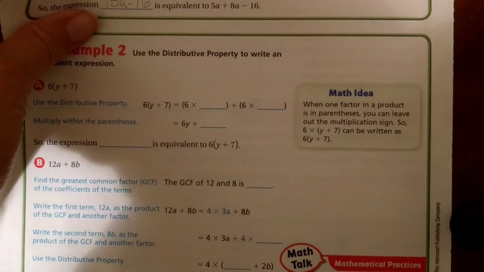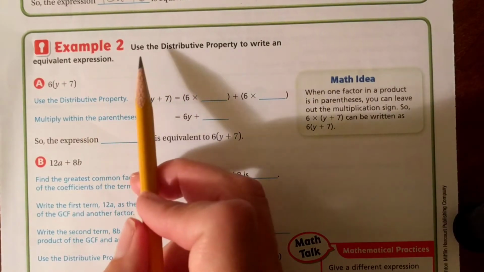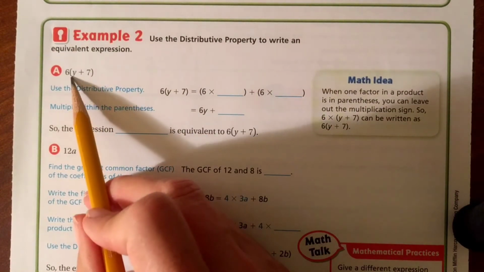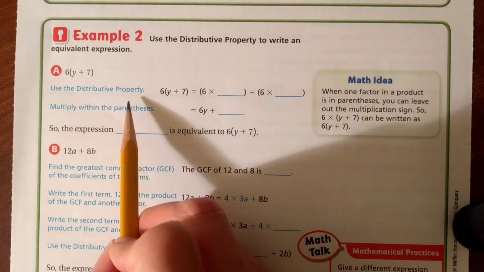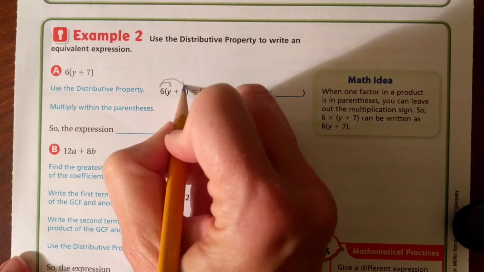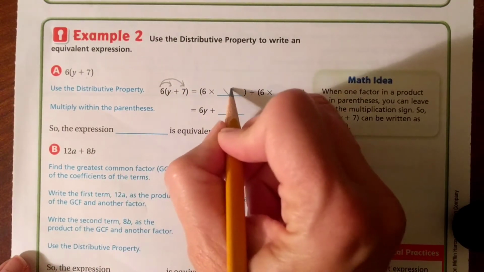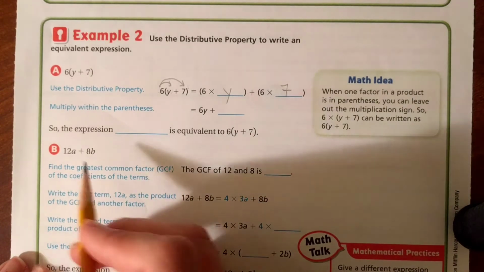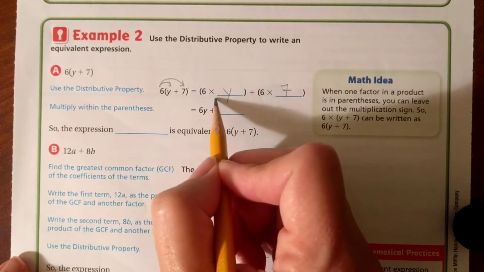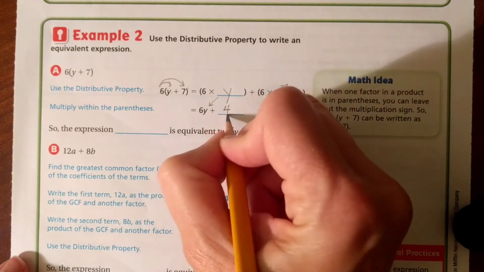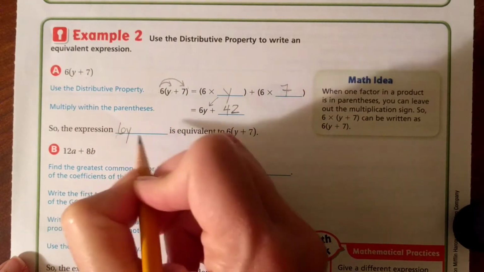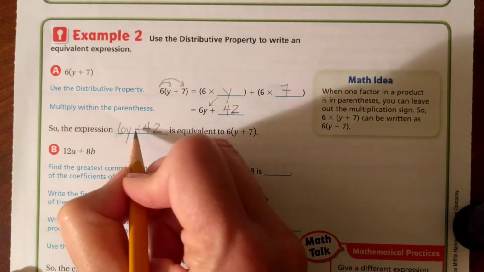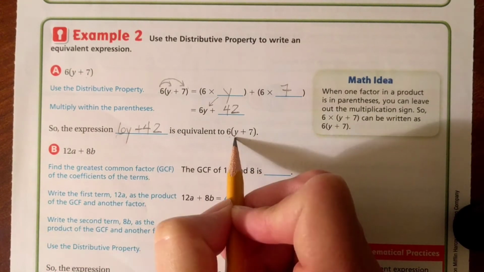All right, here we go. Another problem. Use the distributive property to write an equivalent expression. So we have 6 times the quantity y plus 7. Use the distributive property. So I'm going to throw the ropes in. So 6 times y plus 6 times 7. Multiply within the parentheses, so I ended up with 6y, that's where this came from. 6 times 7 is 42, so the expression 6y plus 42 is equivalent to 6 times the quantity y plus 7. You'll get the same result when you put a value in for y.